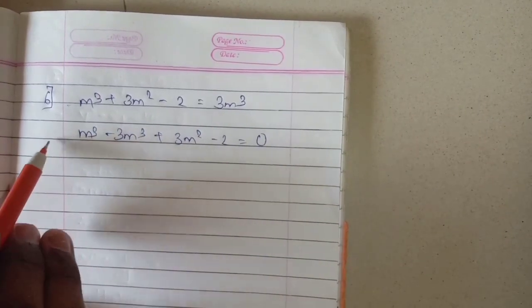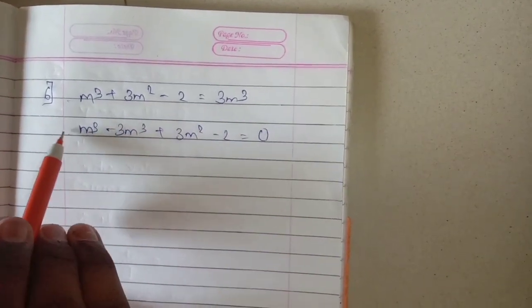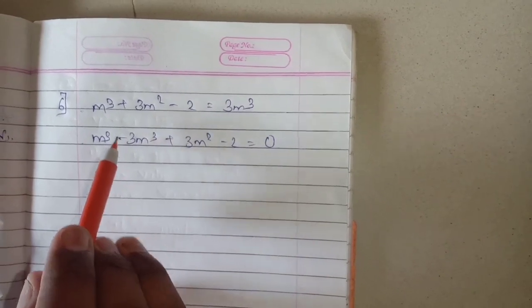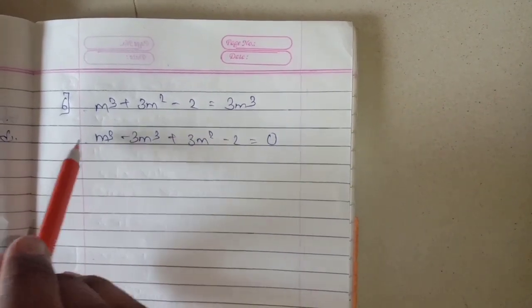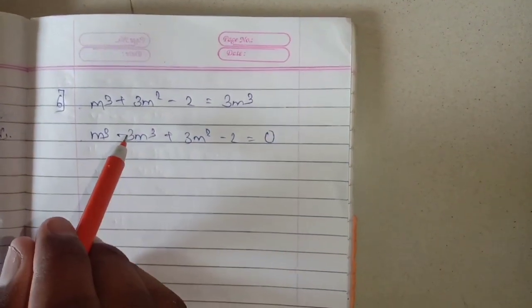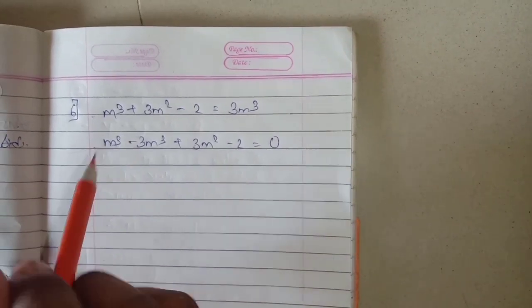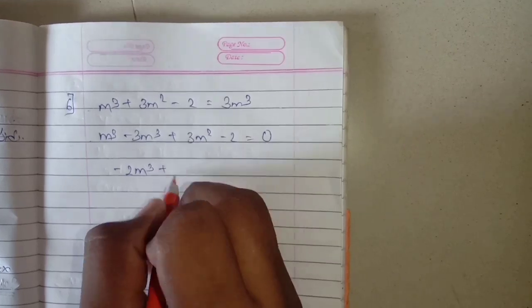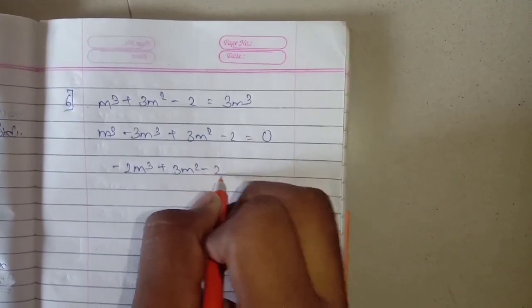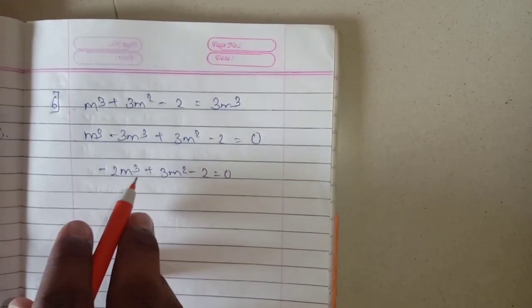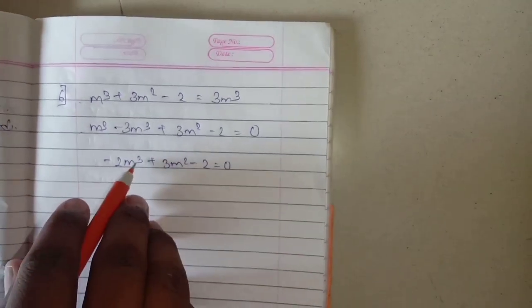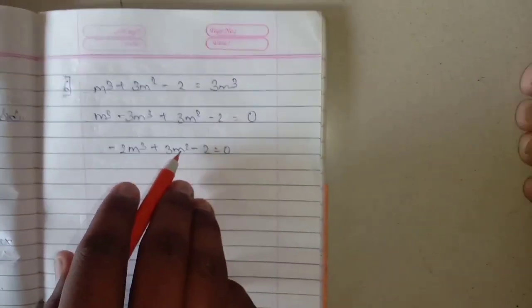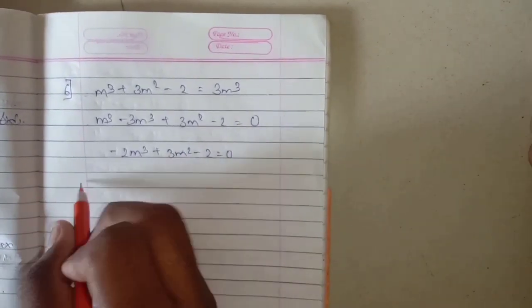So as we know, this is plus 1 m cube and this is minus 3m cube, so 3 minus 1 will become 2, and the bigger number is 3, that has the minus sign, so that will become minus 2m cube, and this plus 3m square minus 2 is equal to 0. So as we know, the maximum index value is 3, not 2.